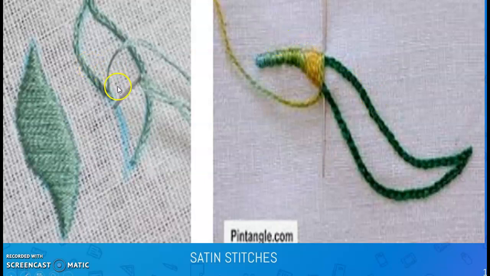Next is the satin stitch. Let's look at the outline. The stitches we see here are the stem stitch. As I explained earlier, the stem stitch is made, and then we fill it with the satin.